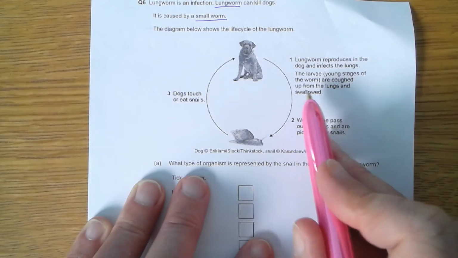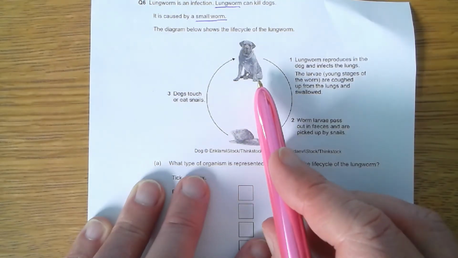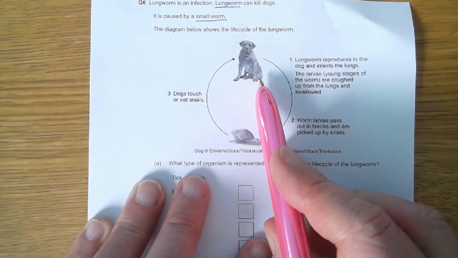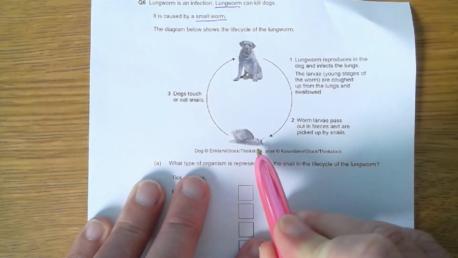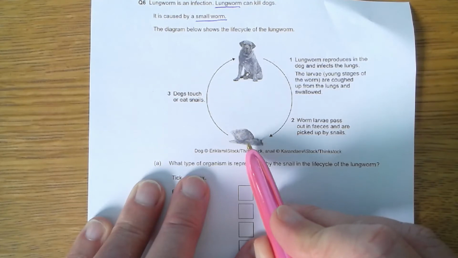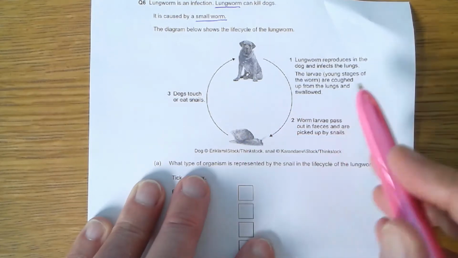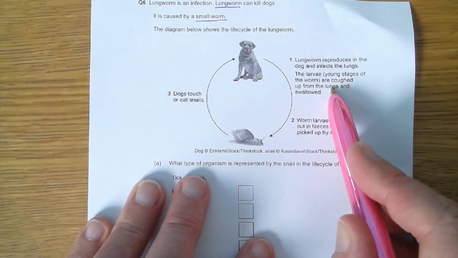The dog will go to the loo, and if it's not picked up by its owner, it can be encountered by the snails, and therefore the snails are picking up the young lungworm from the dog.